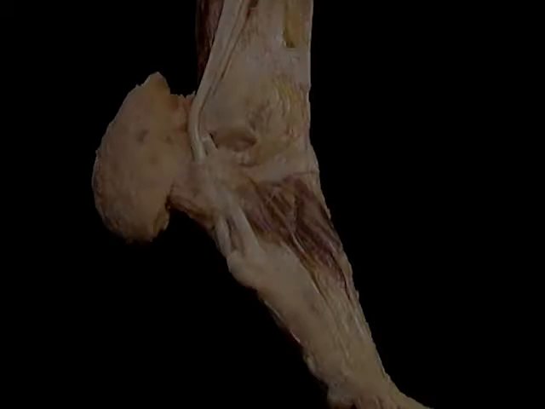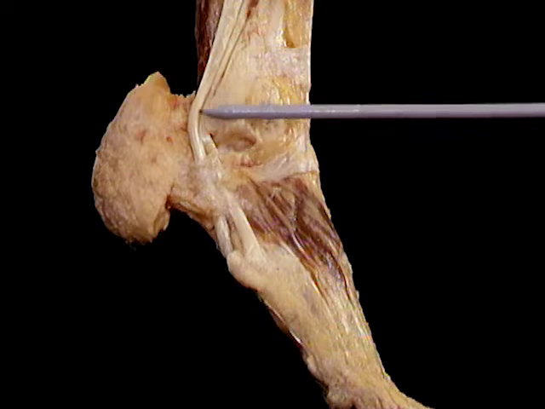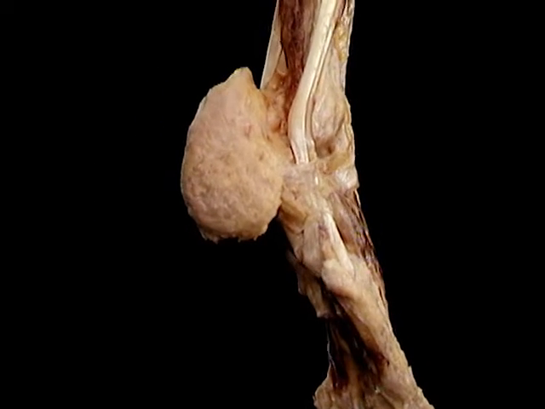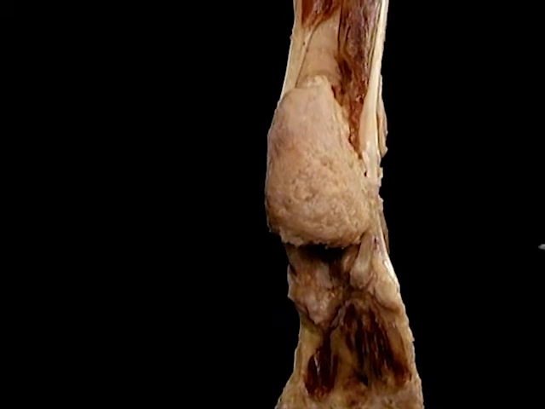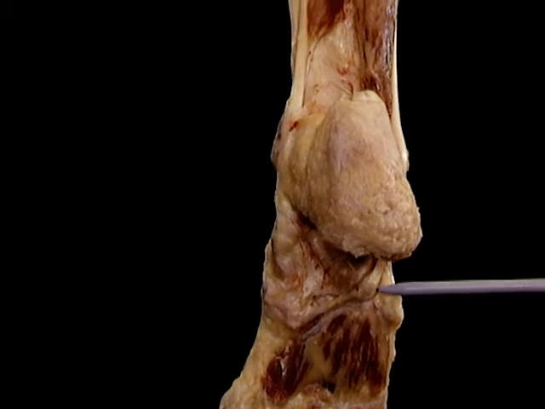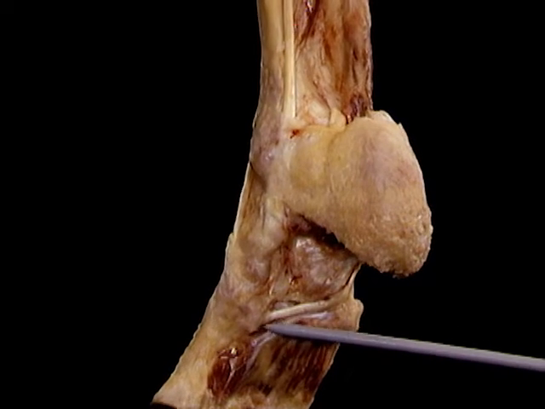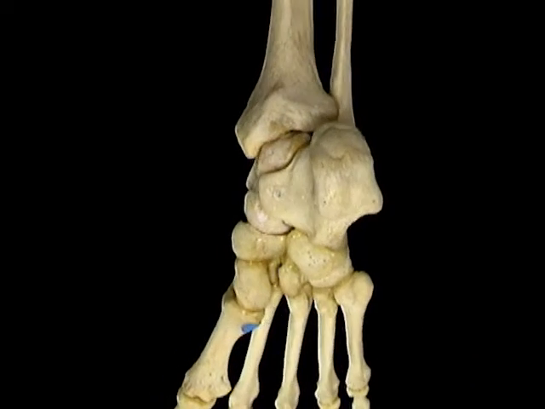To see the remarkable course of the peroneus longus tendon, we have to remove the entire sole of the foot. Peroneus longus runs around the cuboid bone and along a deeply placed fibrous tunnel to insert right over here on the base of the first metatarsal.